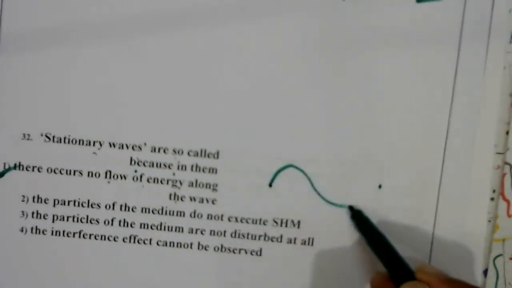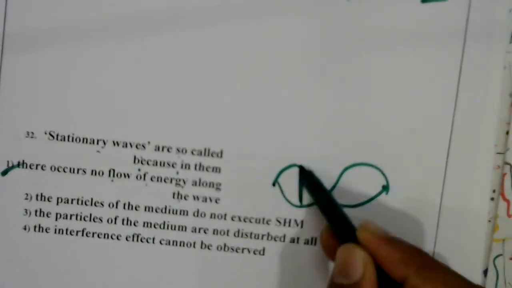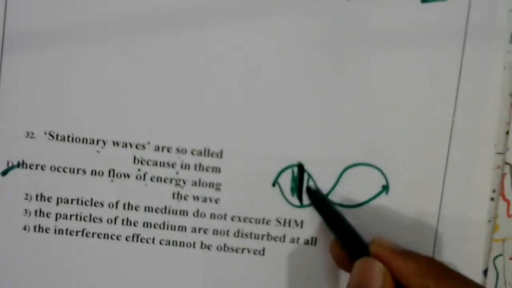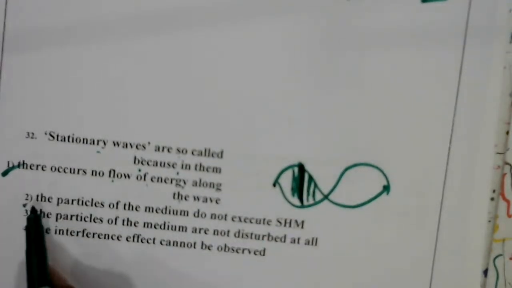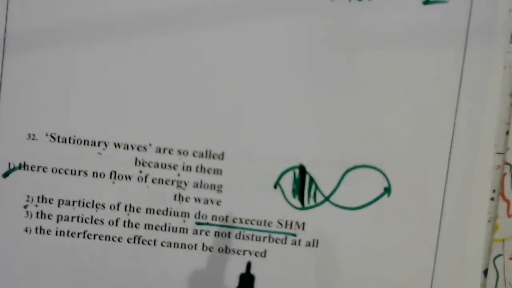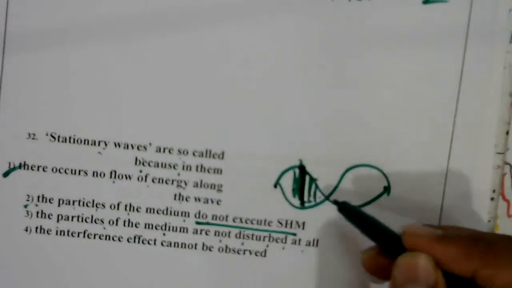Next one. Stationary waves are called so because in them, why will we call them stationary? Those are stationary waves because energy will not propagate from one place to another place. That's why there occurs no flow of energy along the way. Stationary waves form like this. These are vibrating with maximum amplitude. Here amplitude goes on decreasing, but the particles will execute SHM. So the statement that the particles of the medium do not execute vibration is wrong. The particles of the medium are disturbed. See here, this one, this one, this one are disturbed.